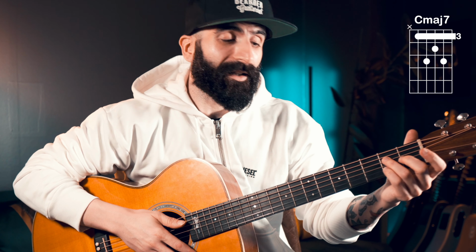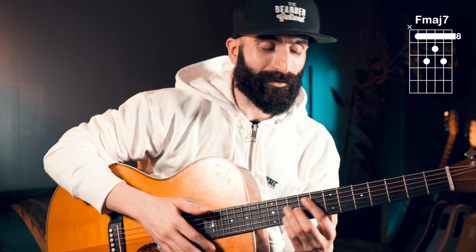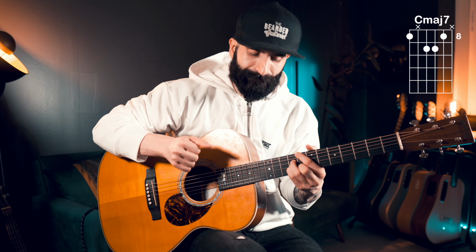One position that we must know with the root on fret 3 of the A string is this, which again comes from an A shape of the CAGED system, and you can move to F major, obviously this way. And one that I want you guys to know with the root on the E string, fret number 8, is this, which obviously you can move to F this way. So let's listen to them.